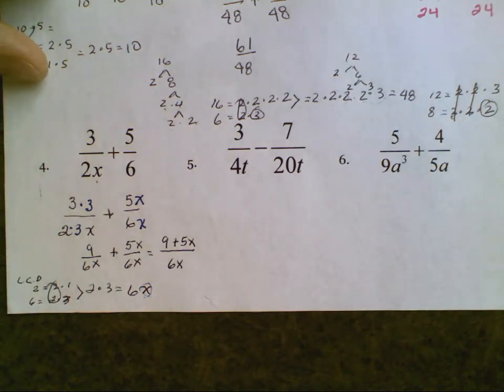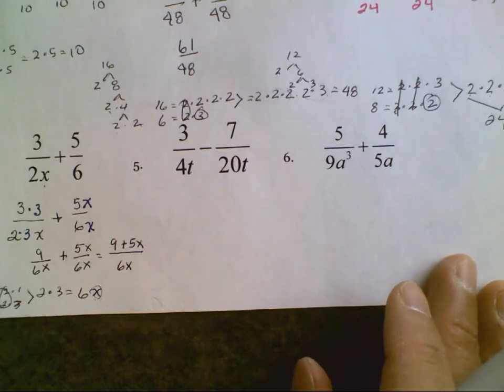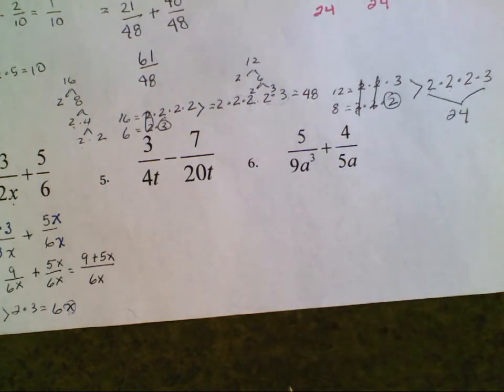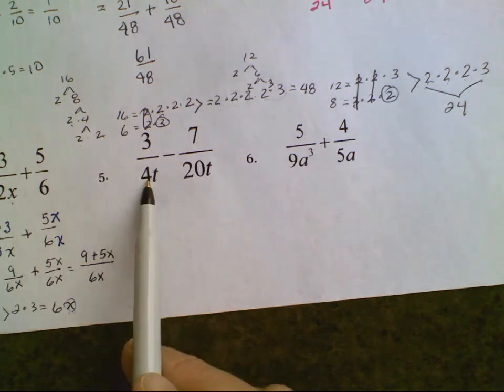And in this case, let's move to problem number 5. What I have is, what is the least common denominator between 4 and 20?